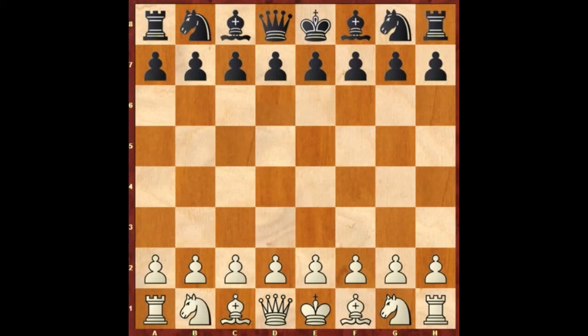We will discover combinations by making a plan how to exploit pluses of our and minuses of opponent's position, and by calculating candidate moves. In these videos, I will introduce to you tactical elements, typical reasons why tactics appear, and some of the typical combinations which we see most often.